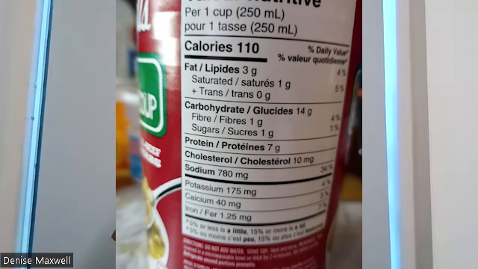Now, in the American label, they put how many servings are in the container. In the Canadian one, they don't. That's one of the small differences. And we note that in that 1 cup or 250 mils, there's 110 calories. So it's important to note that that 110 calories is in 1 cup, not the whole container.